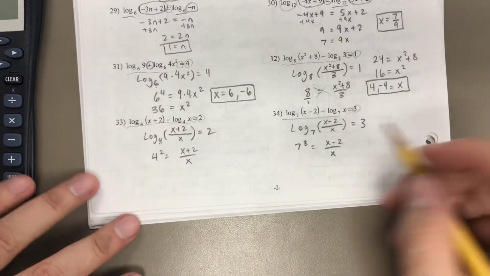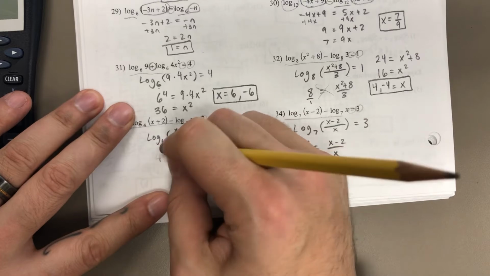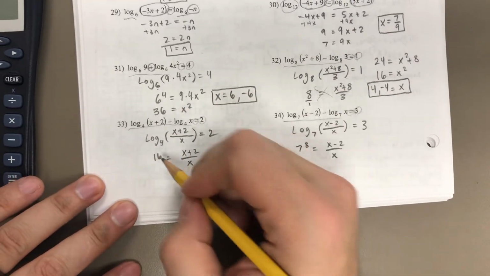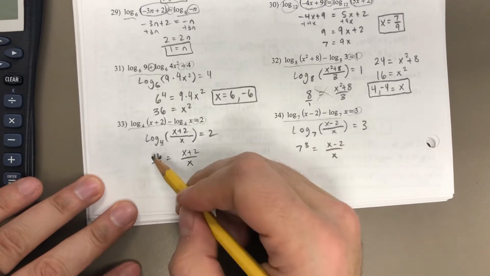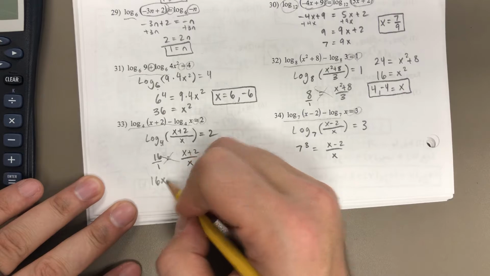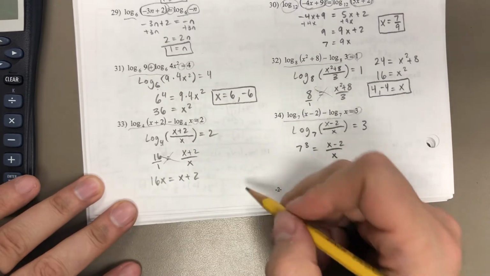Moving on to number 33. 4 squared is 16, so I'm just going to rewrite that as 16. And then, since this is a fraction, I'm going to turn this into a fraction as well and cross multiply. So 16 times x is 16x. 1 times x plus 2 is x plus 2. Then I just solve for x.